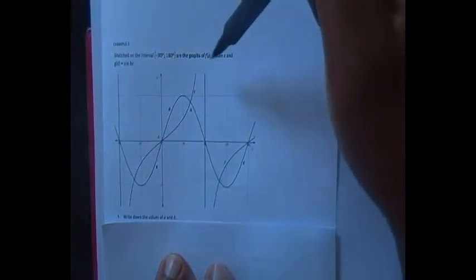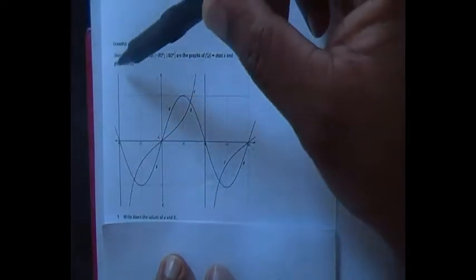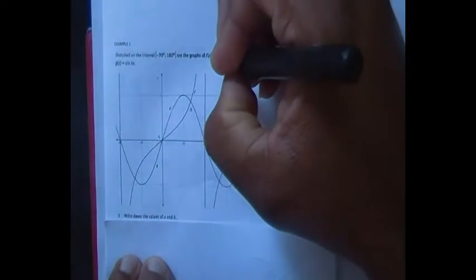Right, here's an example. Okay, so sketched on the interval negative 90 to positive 180 are the graphs of f of x equals a tan x and g of x equals sine bx. Okay, now obviously we need to find out what this a is and what that b is. Yes, you're asking how. That's what I'm going to show you. Okay, let's find the tan first.